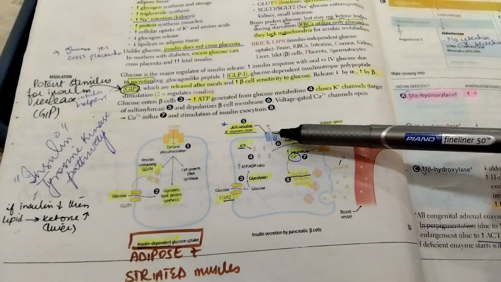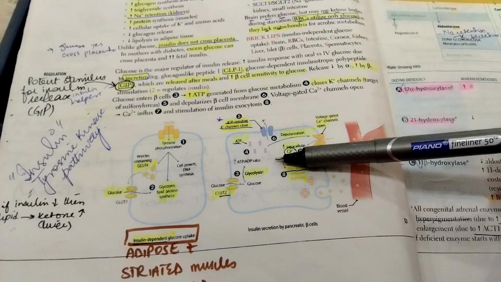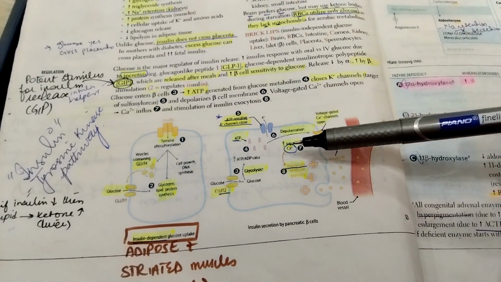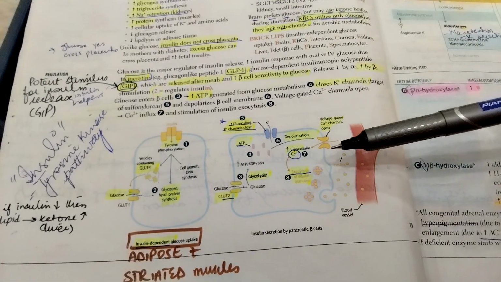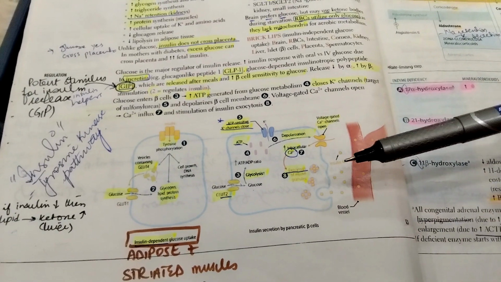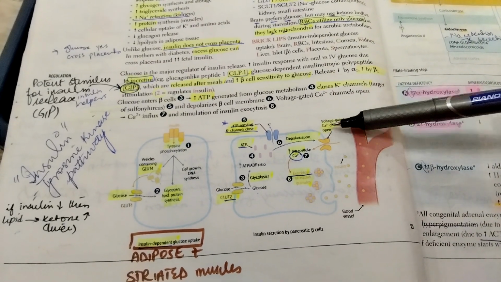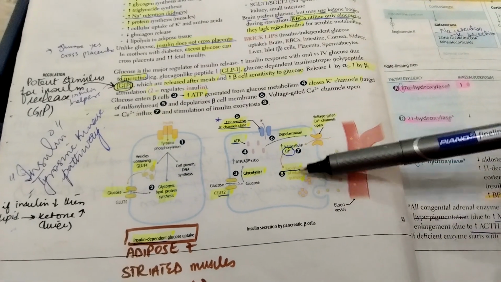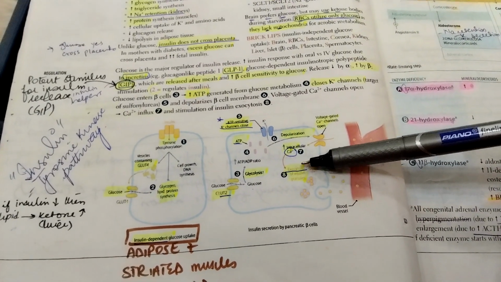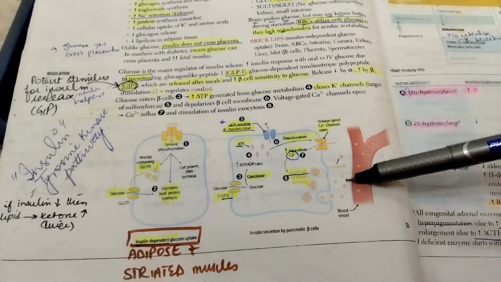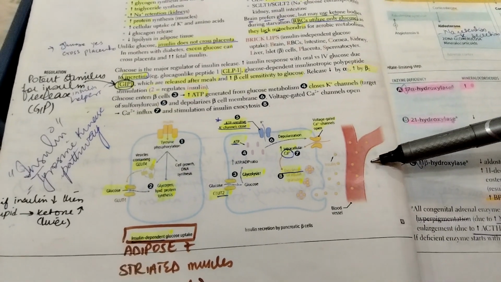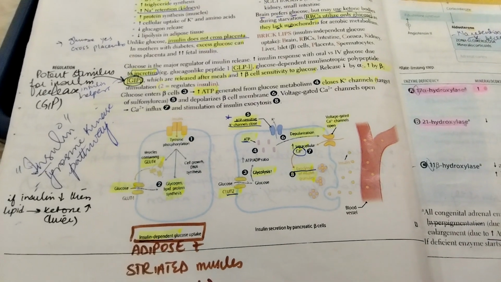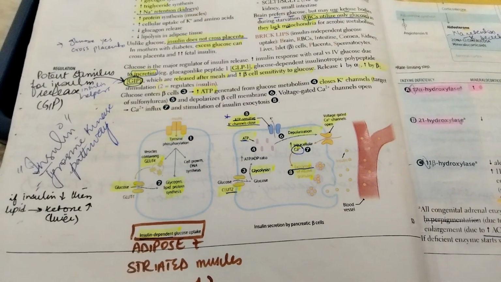Whenever they are closed, there will be depolarization of the beta cell membrane, and the voltage gated calcium channels will then open up. So these calcium channels will cause calcium influx. Remember this: the voltage gated calcium channel will open, and that will increase intracellular calcium, which is responsible for exocytosis of the insulin granules. Look, this insulin is out and into the blood vessel. So this was the mechanism of how insulin is secreted by the pancreatic beta cells.